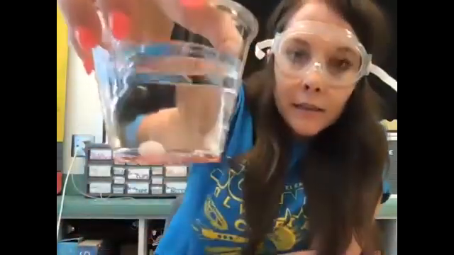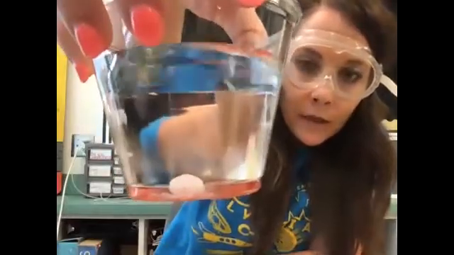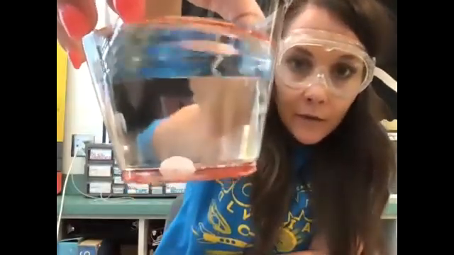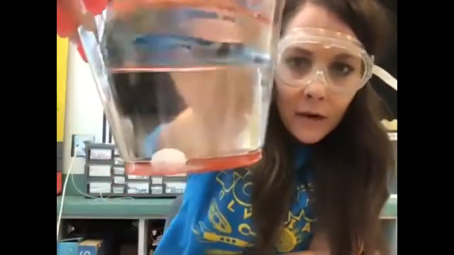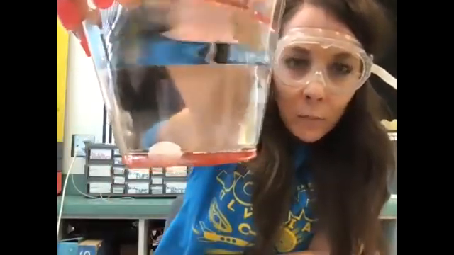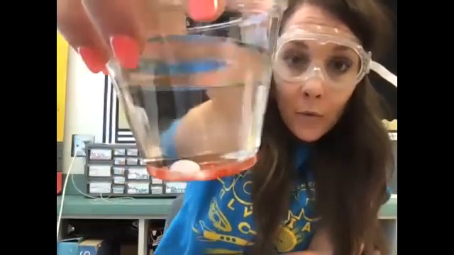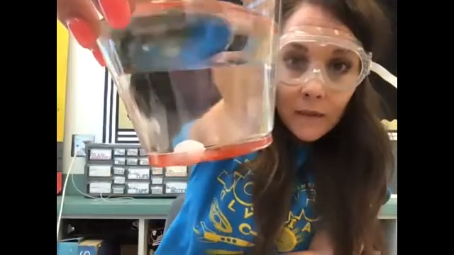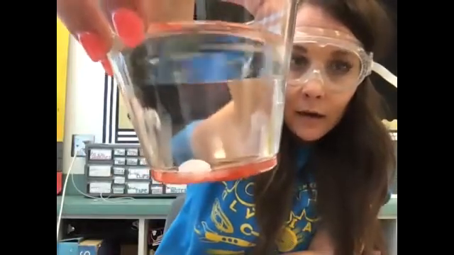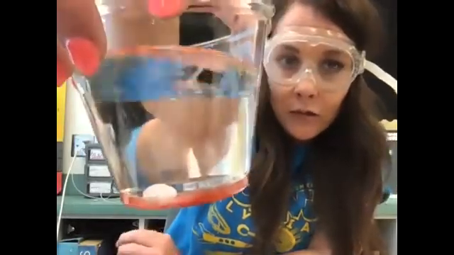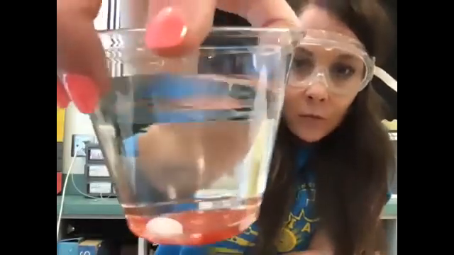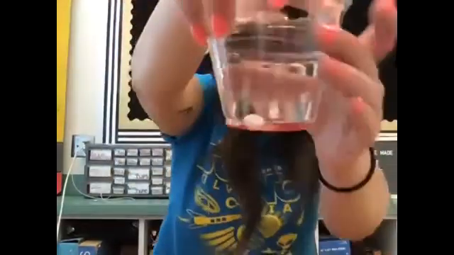Here is the Skittle in the cold water. It also has lost all of its color. It's completely white and the color has dissolved into the water. However, this Skittle appears to be almost the same size as it was when I put the Skittle in here. It hasn't really changed size and shape much, which means it has not dissolved as much as the one in the hot water.